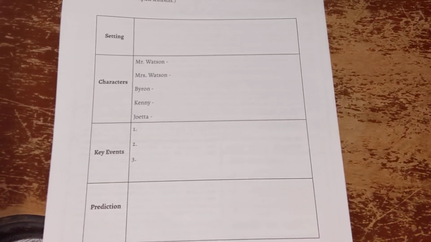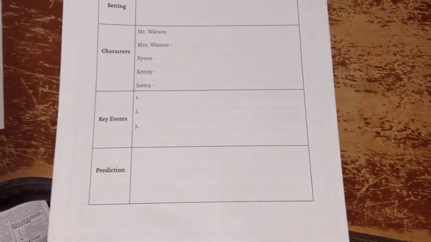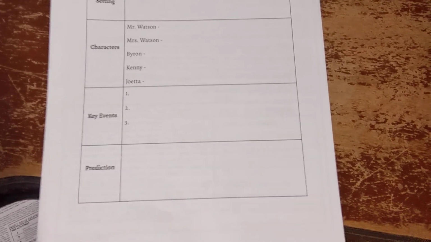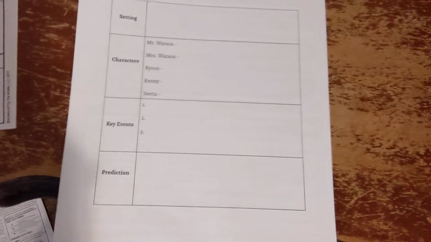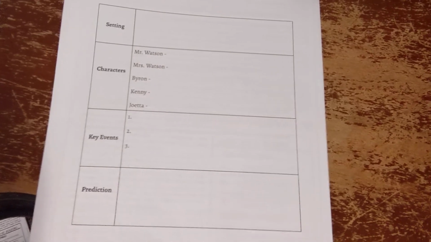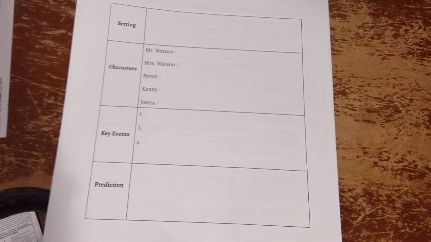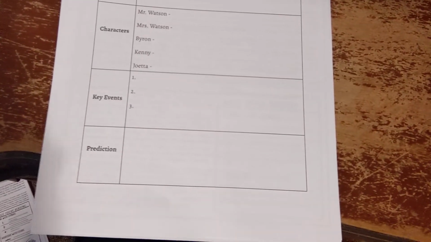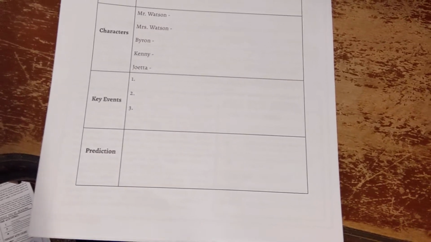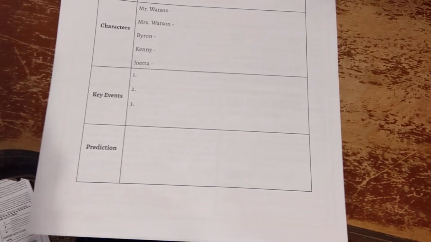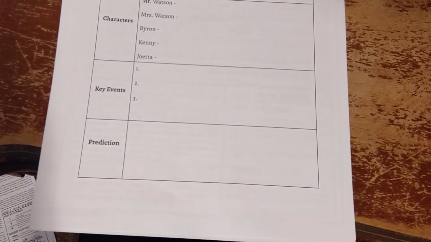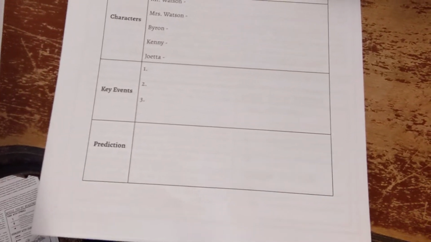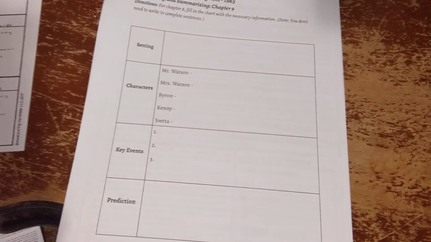Then I have key events, and I have 3 numbers there. So think of, if you can, some of the chapters have more key events than others. So if you can, think about anything important that happened during the chapter. And then lastly, look at the title of chapter 10, and make a prediction as to what is going to happen in that chapter. So there's your note-taking sheet. If you haven't done that yet, go ahead and get that done today.